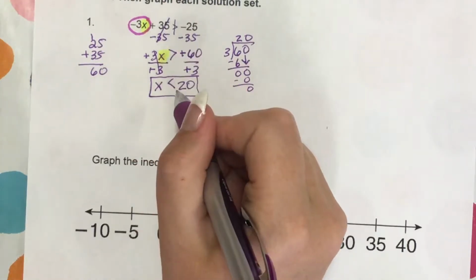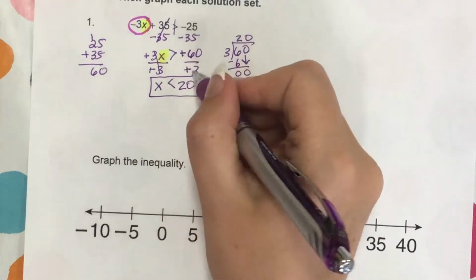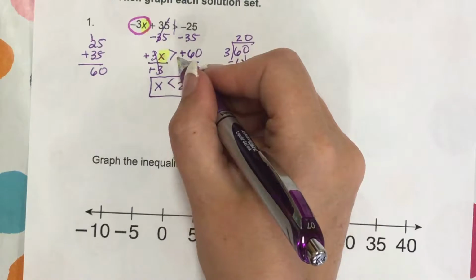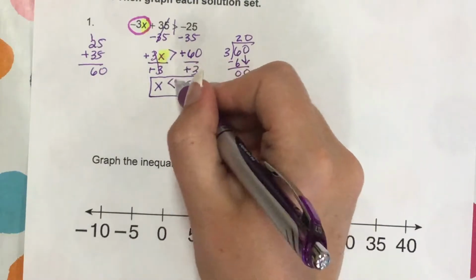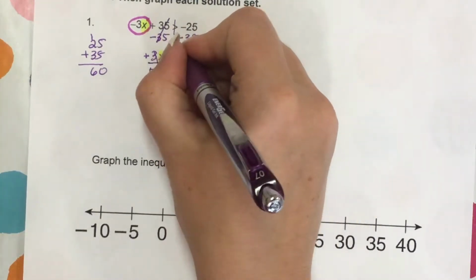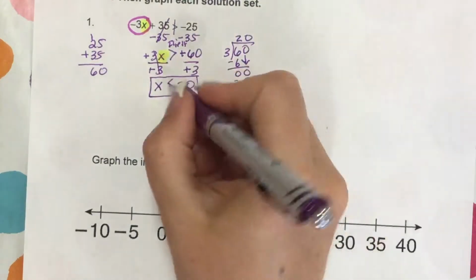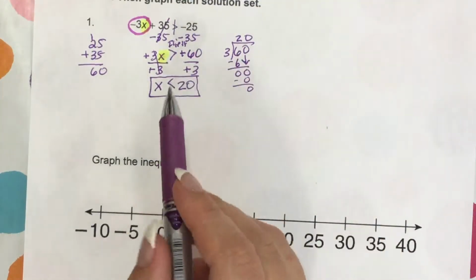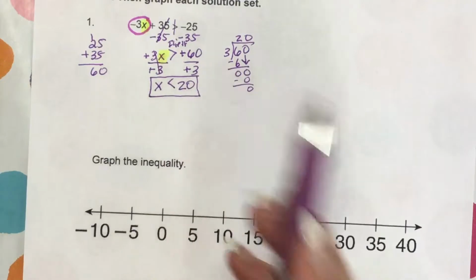X is, wait, did I happen to flip that sign? Oh, no. I flipped it right here. Okay, good. So this is where I flipped it. Okay, good. So right here, here's our answer. X is less than 20.